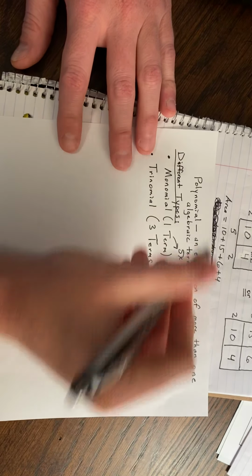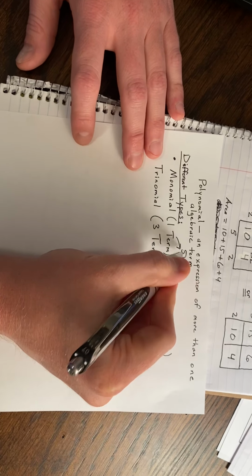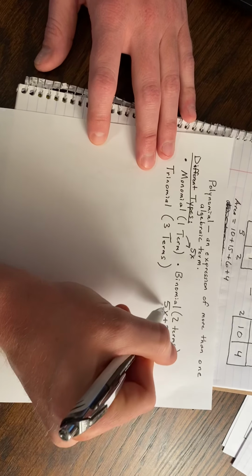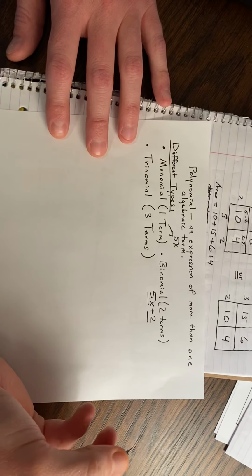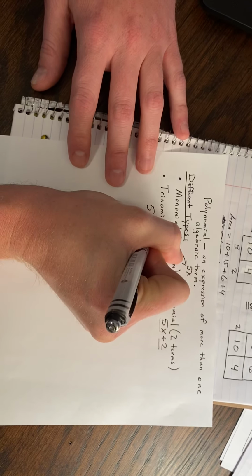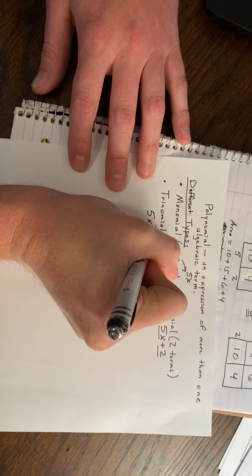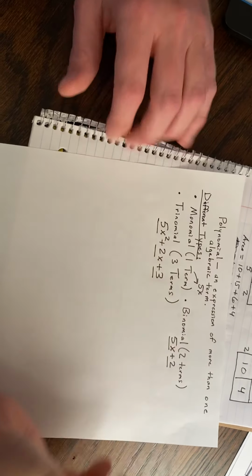A binomial is also known as a polynomial because it has more than one term. It has 1, 2. Trinomial, 3 terms, which is also a polynomial as well. So we have 5x, let's say, squared plus 2x plus 3.